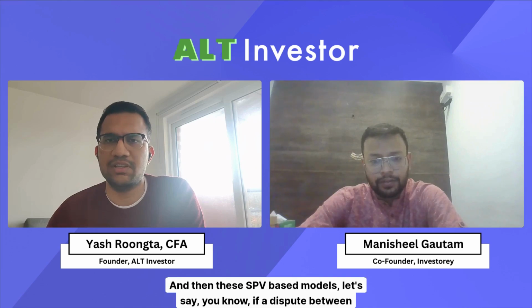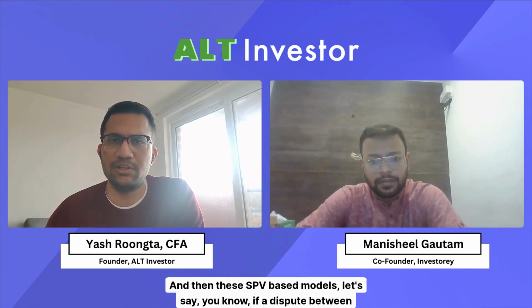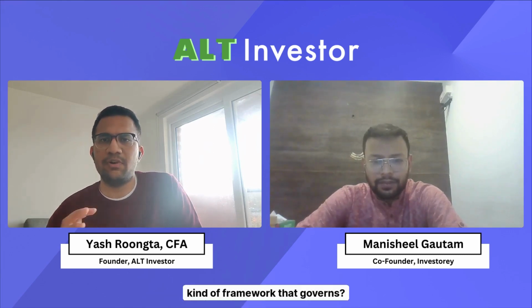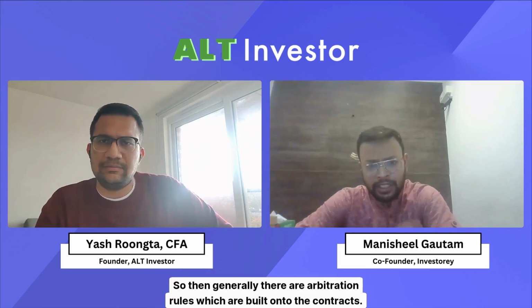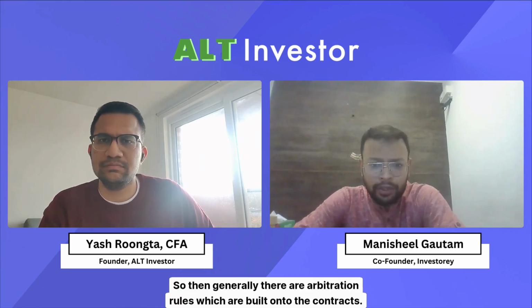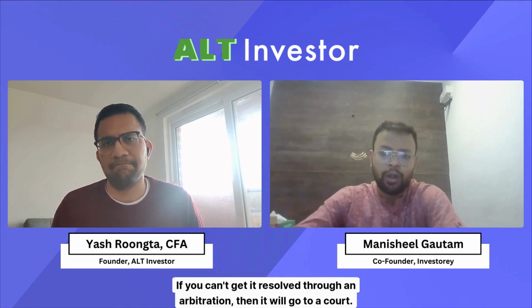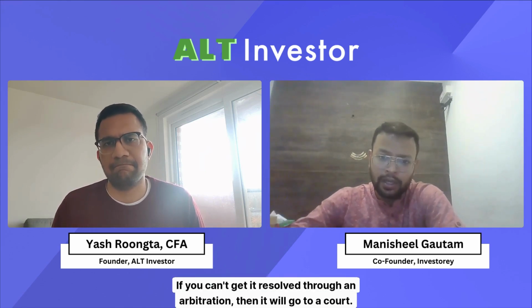And in these SPV-based models, let's say a dispute happens between partners or with the asset management company, is there any kind of framework that governs how the dispute will be resolved? Generally there are arbitration rules built into the contracts. If you see the investor agreements, you will have that if there is a problem, this is where you will go for arbitration. If you can't get it resolved through arbitration, then it will go to a court.